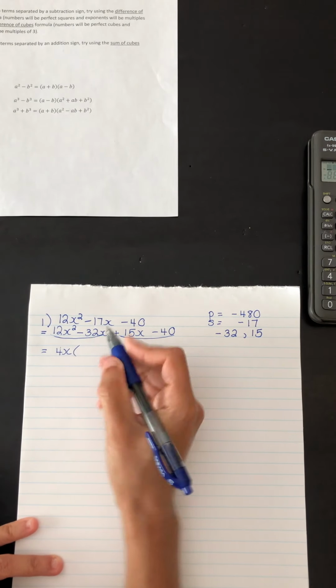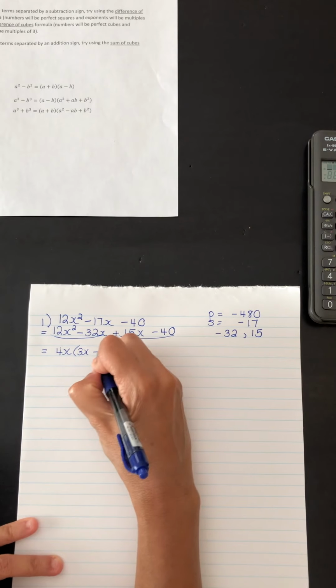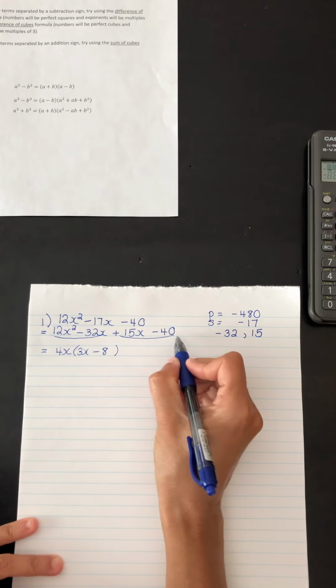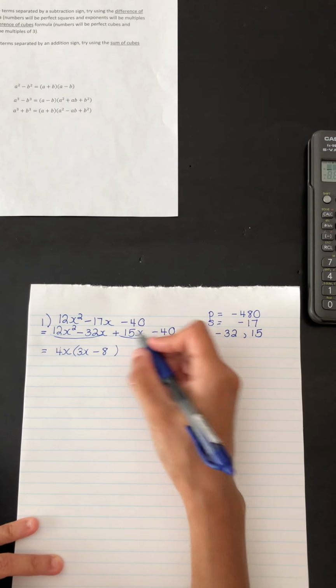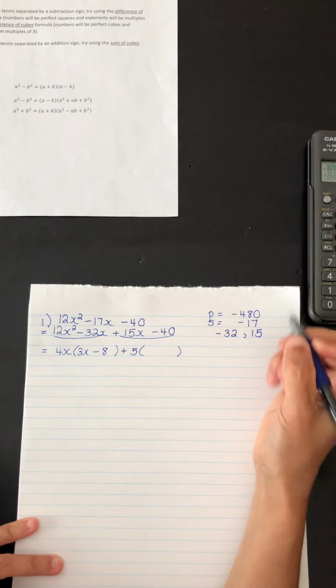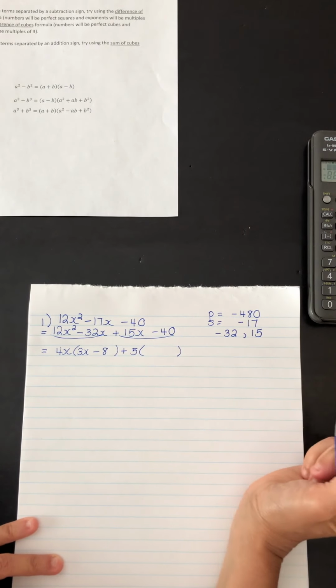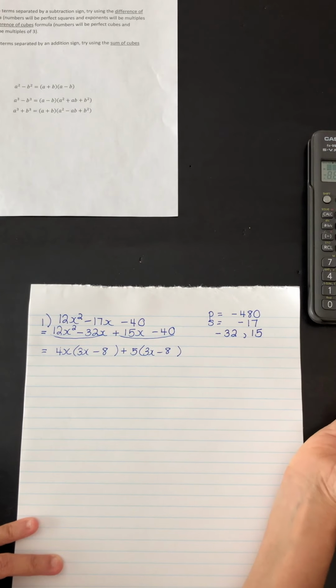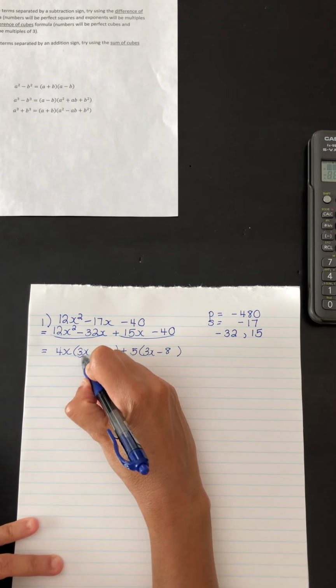When we divide by 4x, we will have 3x minus 8 here. From these last 2 terms, we would remove positive 5 as the common factor. Once divided by positive 5, we will again have 3x minus 8.